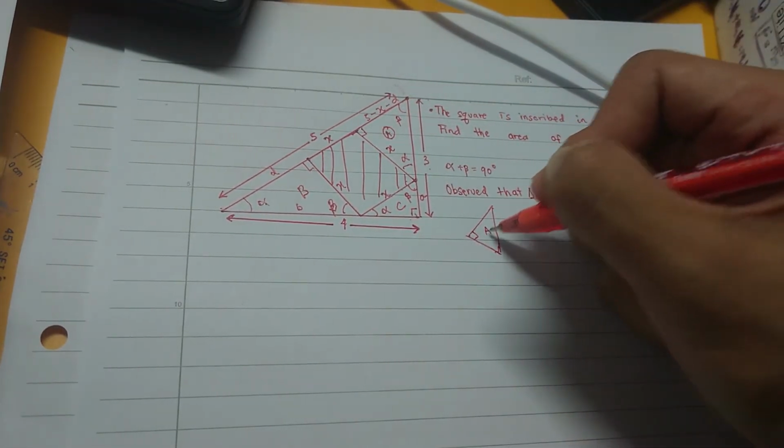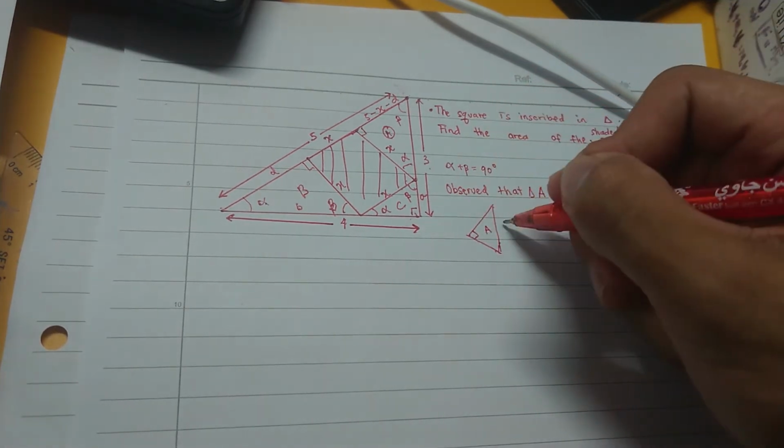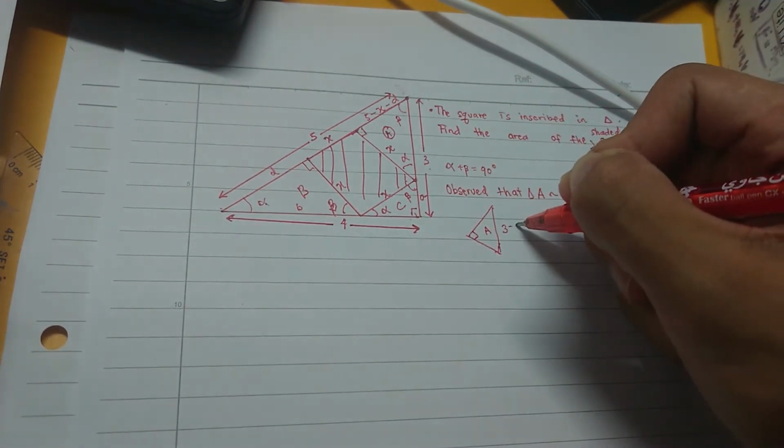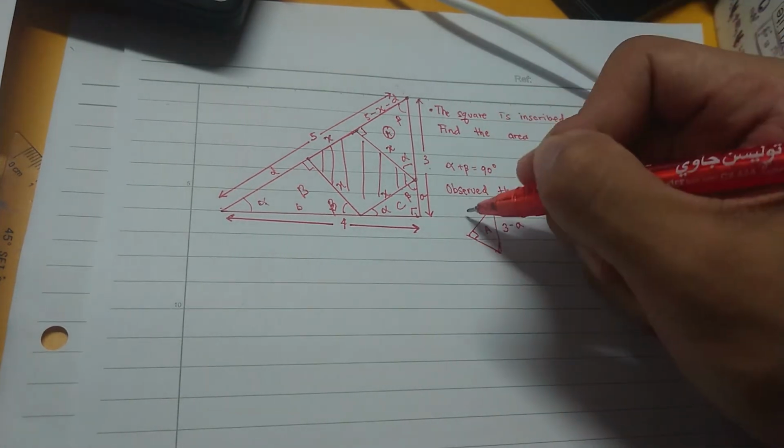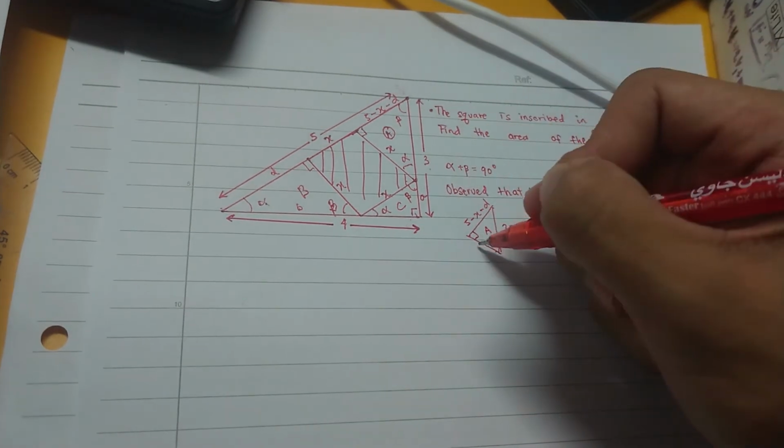So for triangle A, we have this is 3 minus a, this is 5 minus x minus D, and this is x.